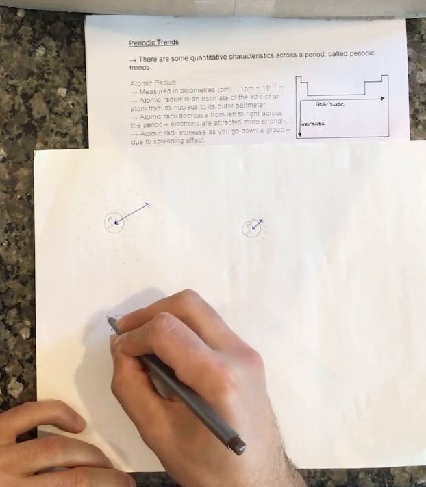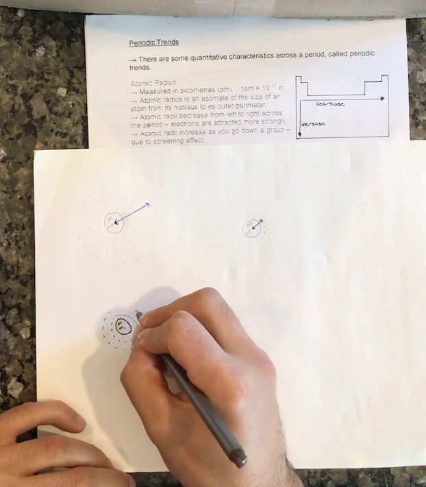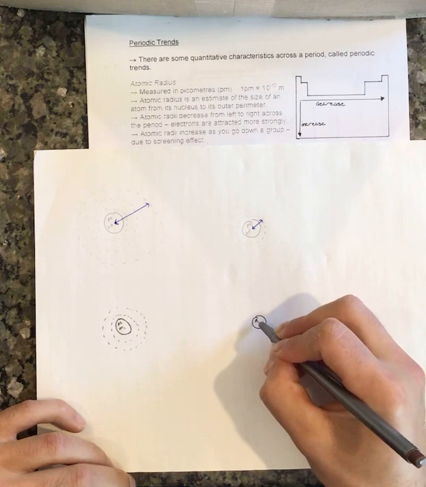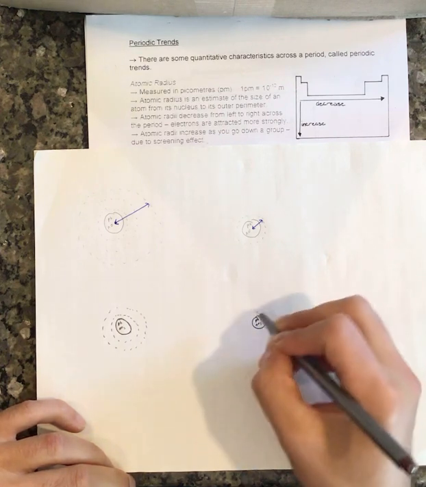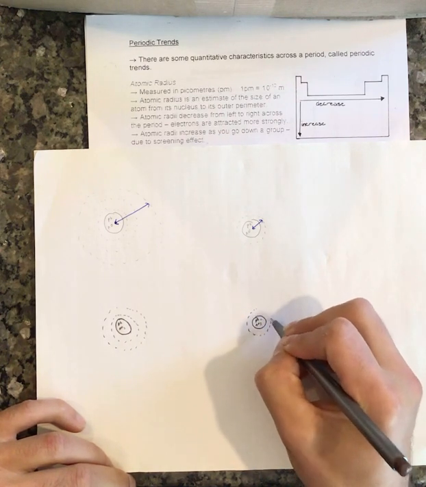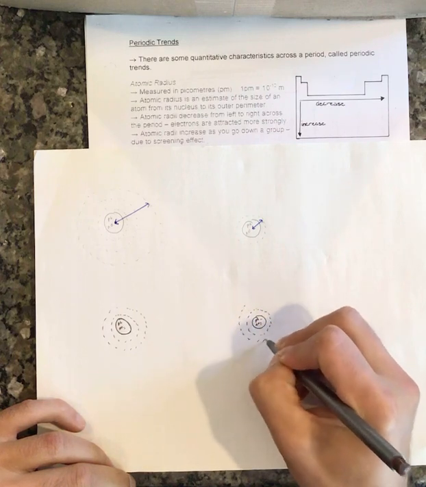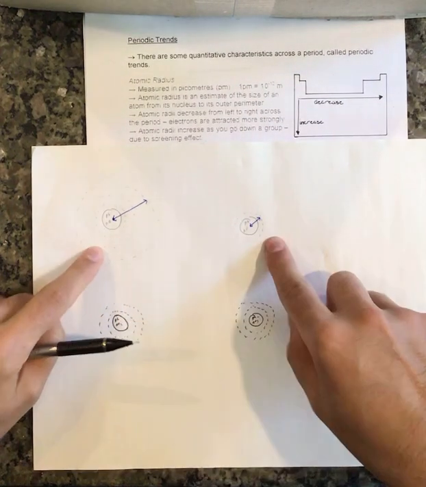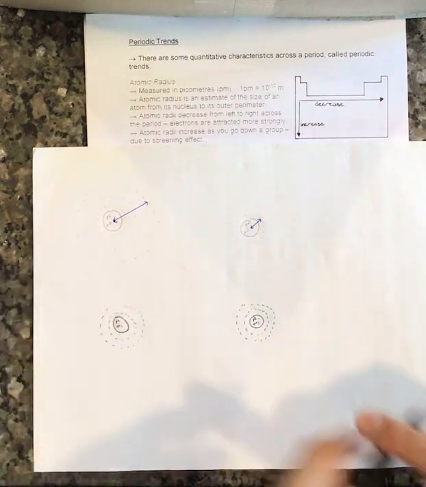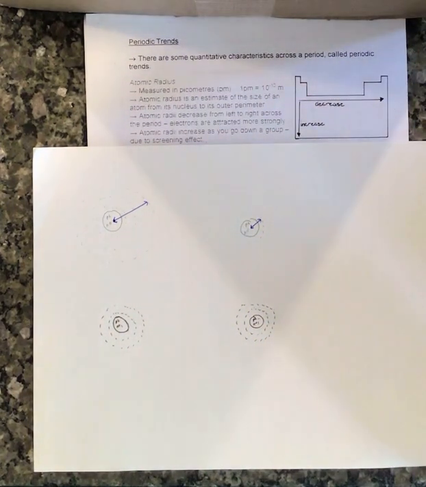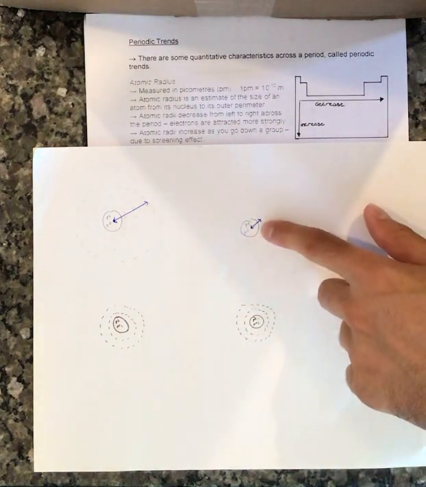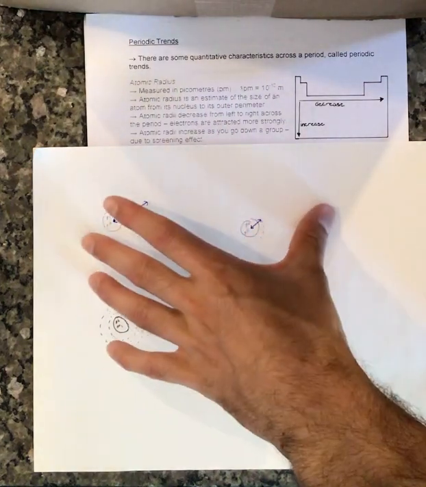Let's say we have two shells. So our first example, we had two of them. Maybe it might be hard to see, that's why I'm changing my marker here. This one had three shells. This one only had one shell. So the atomic radius is bigger.